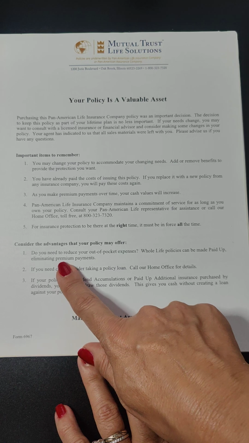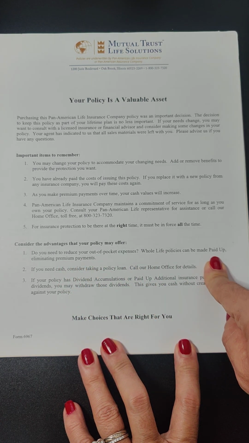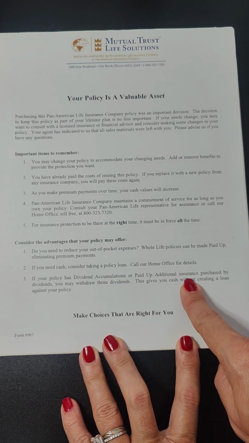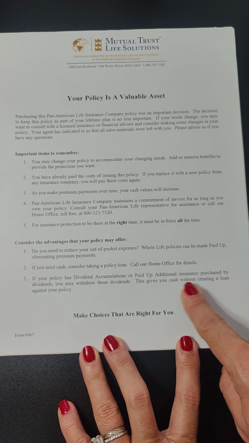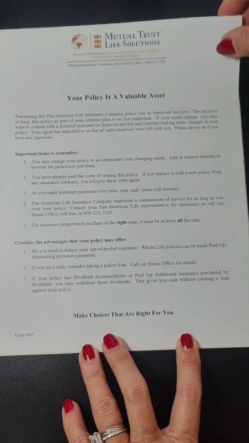If you need to reduce your out-of-pocket expenses, you know that you have the paid-up options. You can take a loan against your policy, and your paid-up addition dividends are cash to you. So if you need to use the money on this policy, it's liquid from the moment you have the policy in force.